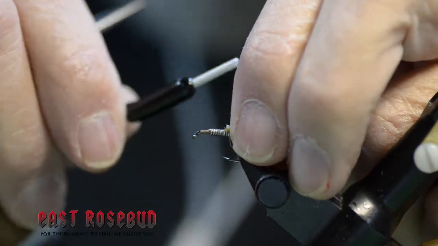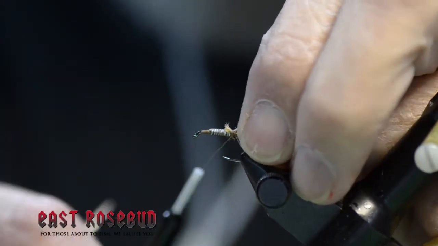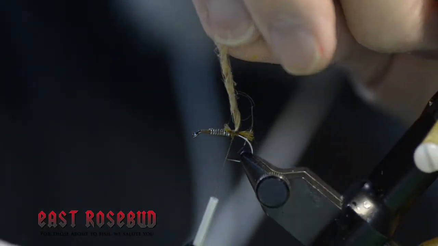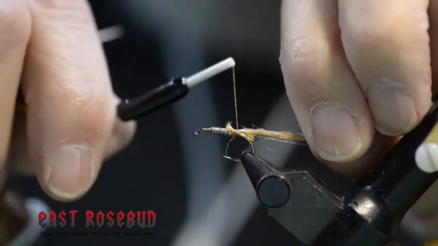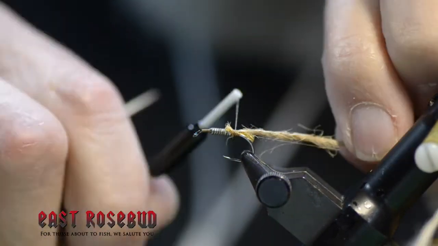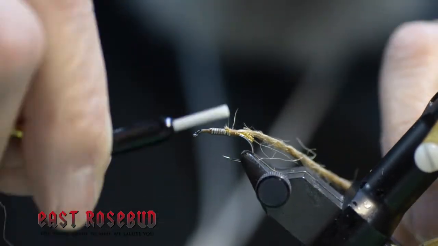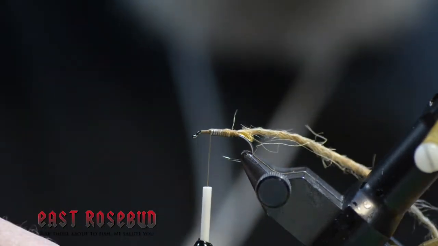You need a pretty strong thread to tie this in. This is 8/0 Veevus. If you like uni thread, I'd use a 3/0. Right down to the beginning of the legs. Okay, bring your thread forward, keep it nice and smooth. Right to the beginning of the lead wraps.